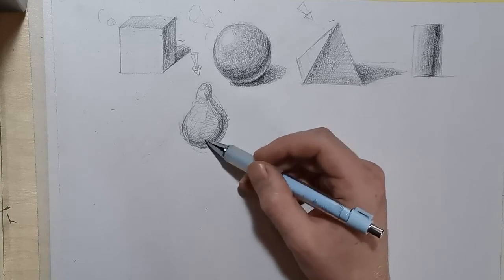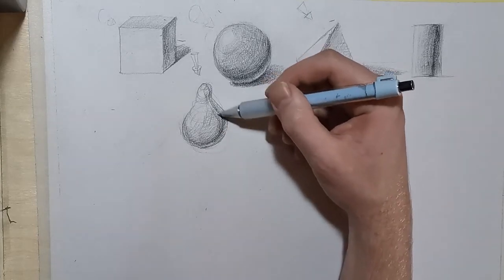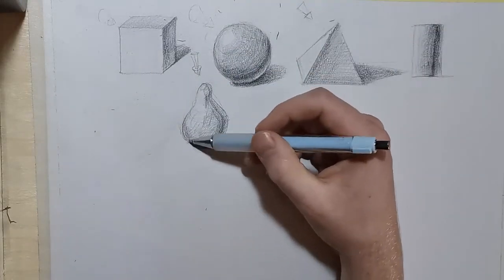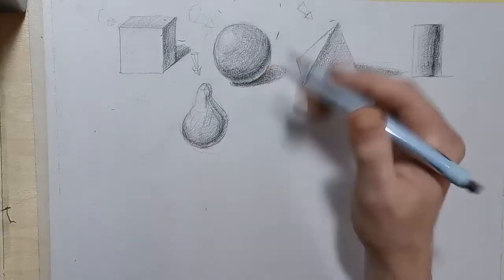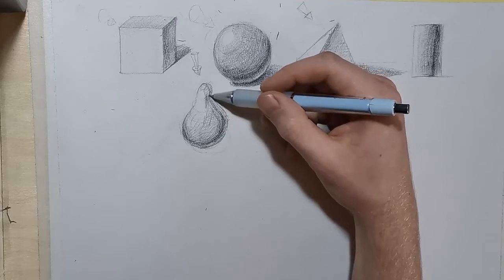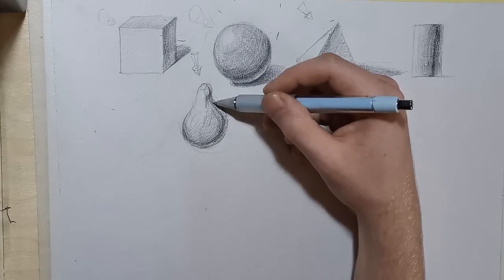So you don't want to be hatching a horizontal and then vertical line, but then your shape, say for example a cube, doesn't really have any completely horizontal lines. They're all slightly angled, maybe at 30 degrees. So when you're shading and cross-hatching, of course, if you're using a blending stump and you're just blending everything together, then you don't need to worry about your lines too much.